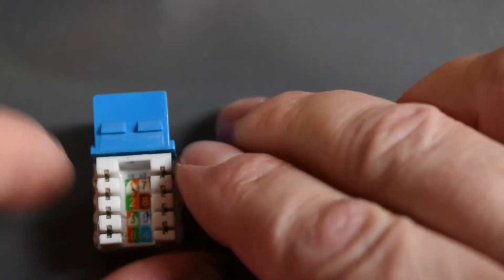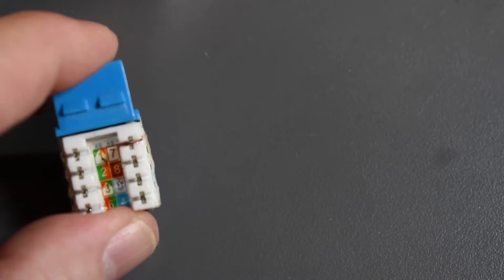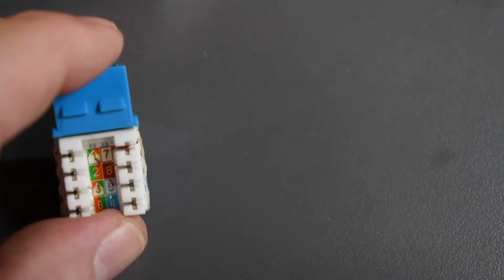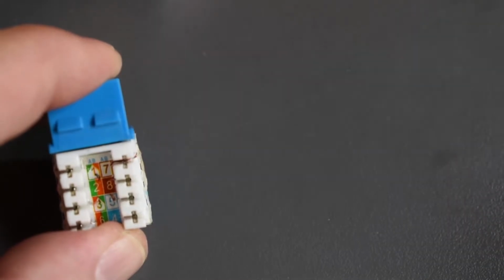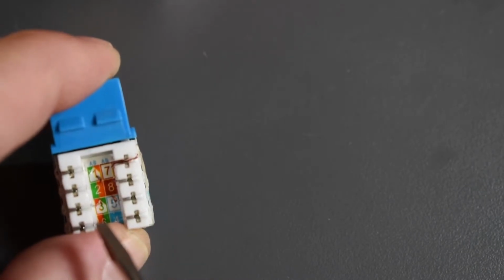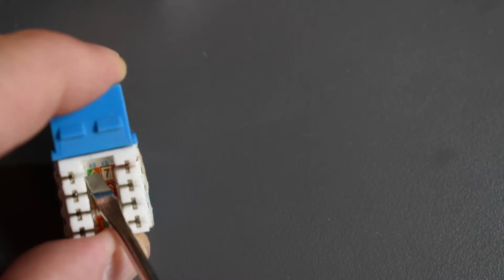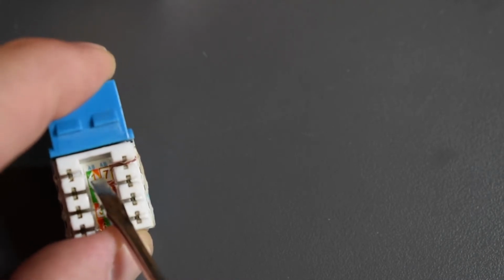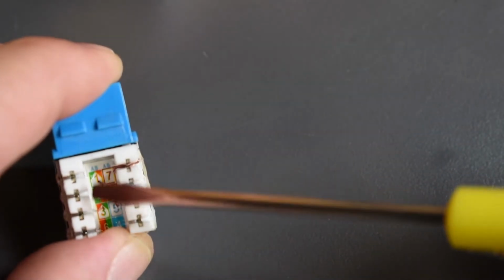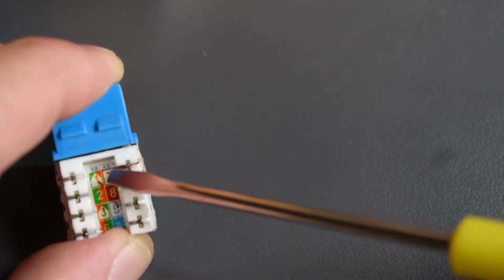Different jacks, different manufacturers might have a different way of labeling. Here's another one here. Can we tell which is which here? All right. Okay. Now we can see the A and B labeled as A's are on the left and B's are on the right. So this would be the stripes, and this would be the solids. So if you want an A configuration, this would be a green pair, and the white green would go here, and the solid green would go here. Can you see that?